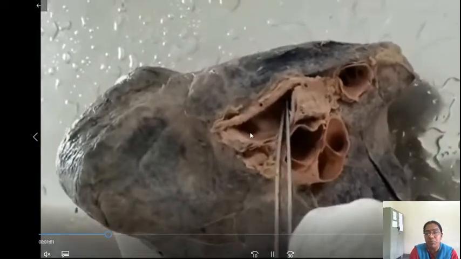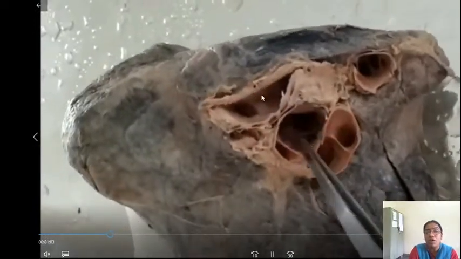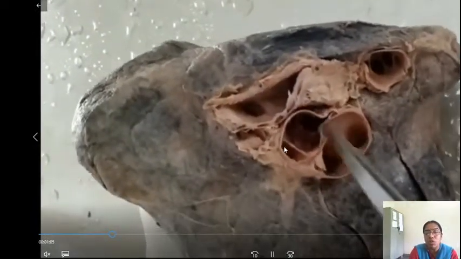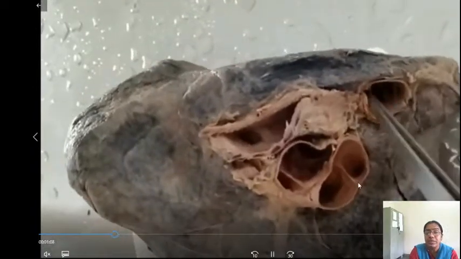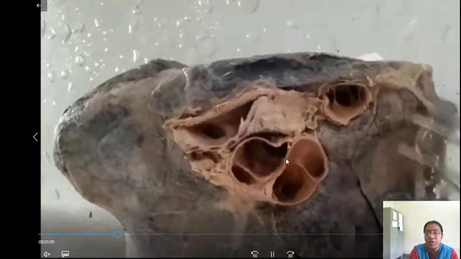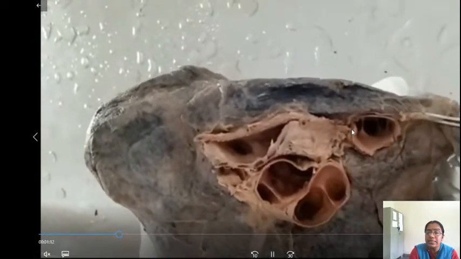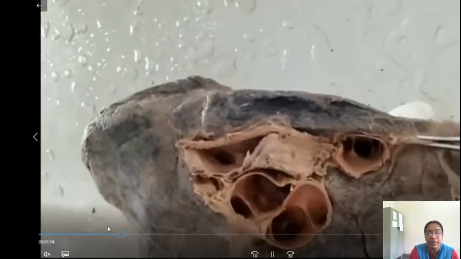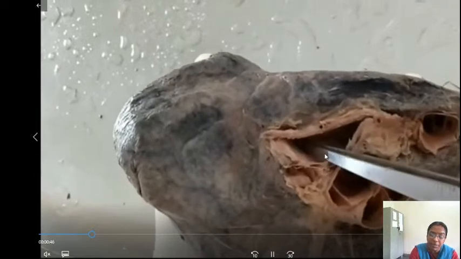So first is the thick bronchus. After the bronchus, what you are seeing is the pulmonary artery. This is the superior pulmonary vein and this is the inferior pulmonary vein. I will repeat it again.